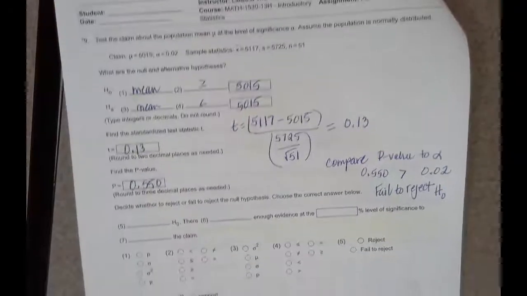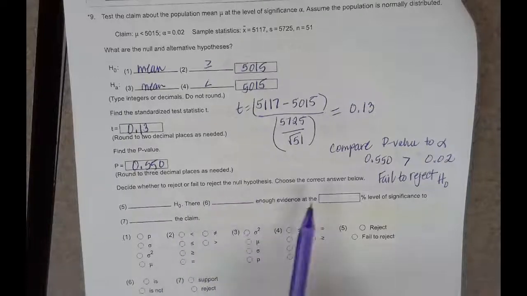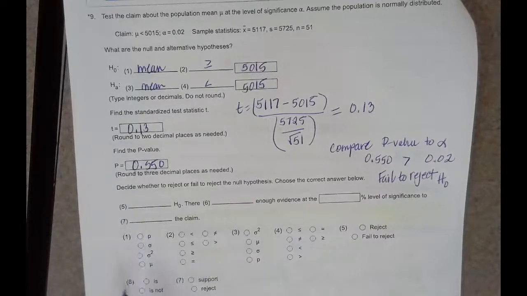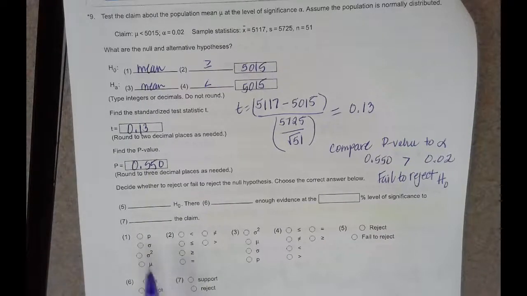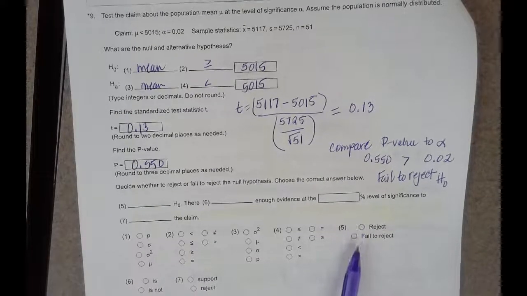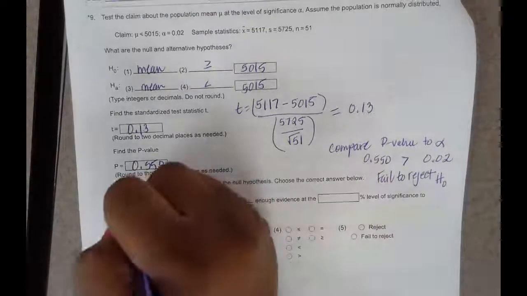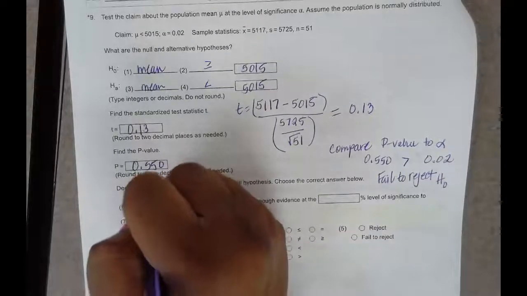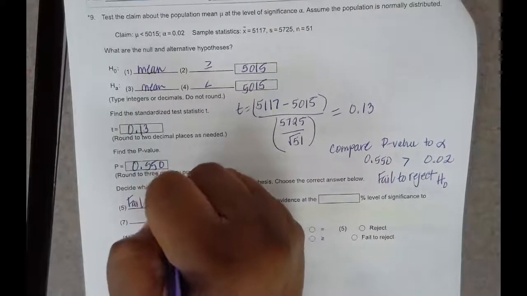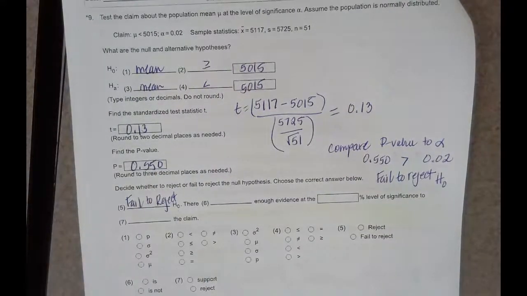So let's make our interpretation. Decide whether to reject or fail to reject the null hypothesis. Choose the correct answer below. So here are the options. Notice our paper has what the options are. In the platform, these will be drop down menus for your selection. So here we have an option to either reject or fail to reject. Well, we know that we are failing to reject our null. Now let's talk about the reason why.